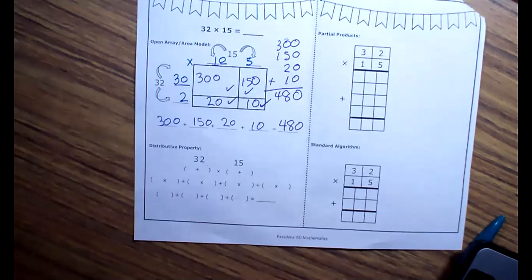Very helpful. Put it in your notes so that you can take these out whenever you are multiplying 2 digits times 2 digits. Okay, so put your note taker away. You can glue it inside of your math journal. And now we're going to take a look at another problem.